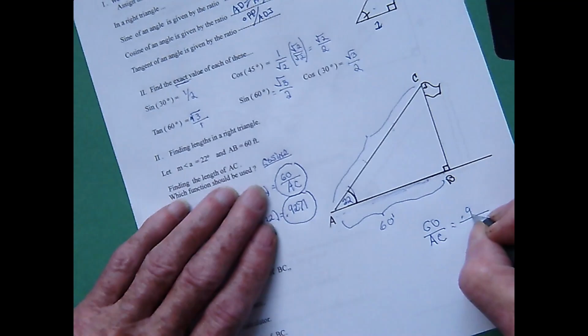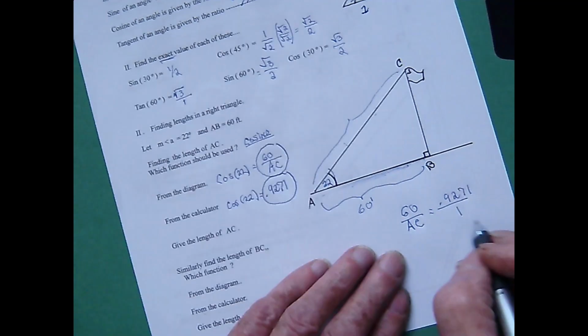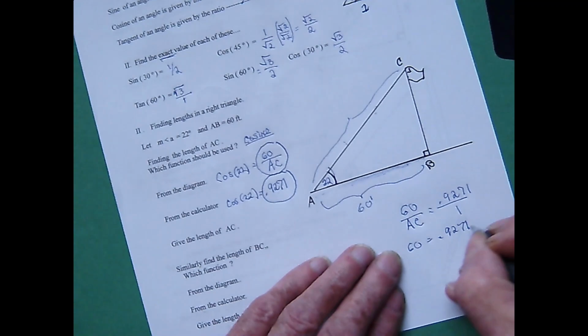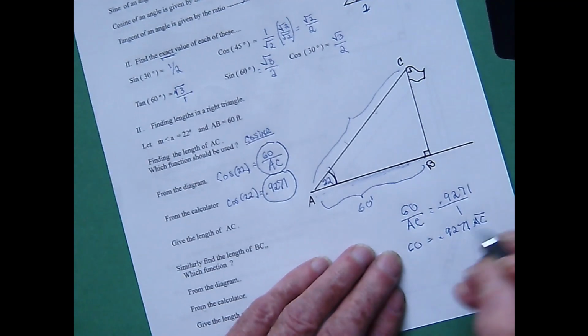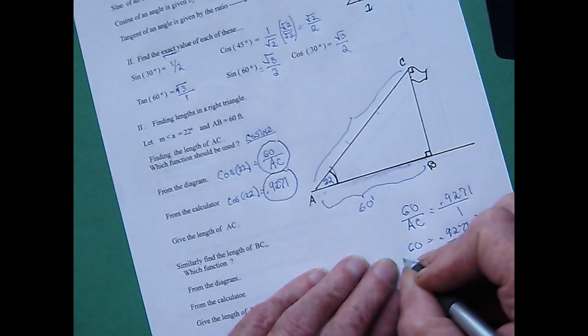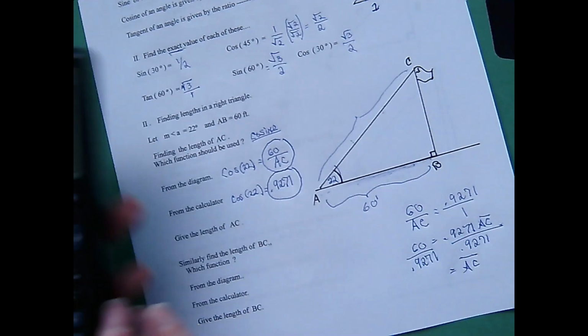And I got to cross multiply and divide here. I'm going to get 1 times 60 is just 60, is equal to 0.9271 AC, which is what I care about. Let's divide both sides by 0.9271. And that ought to give me the length for AC, huh? Just that quotient right there. I'll hit that with my calculator. You should too.